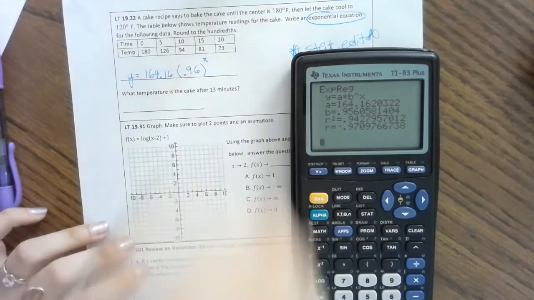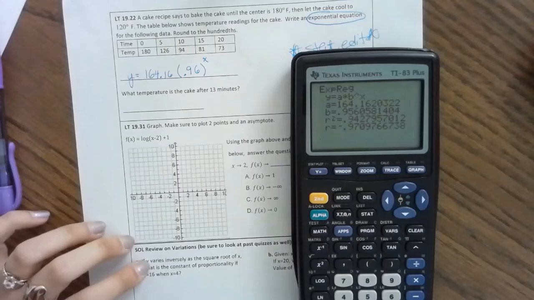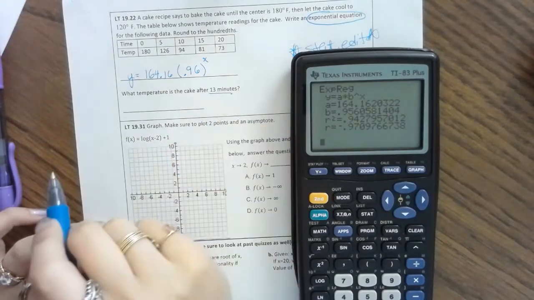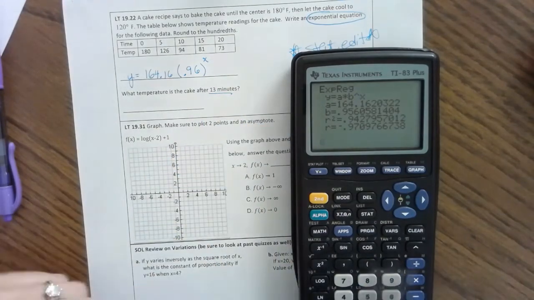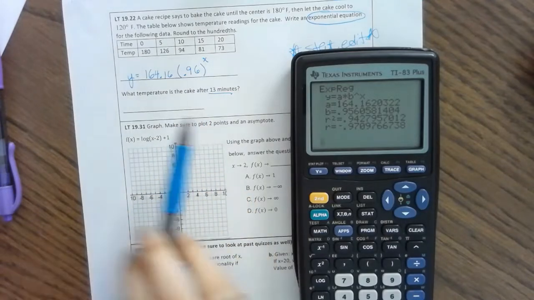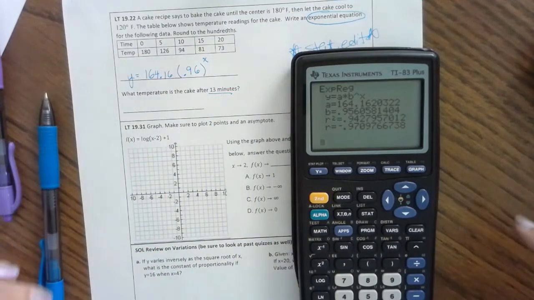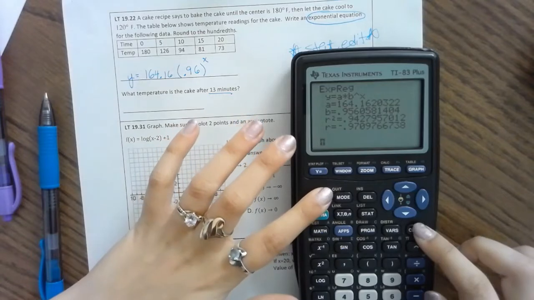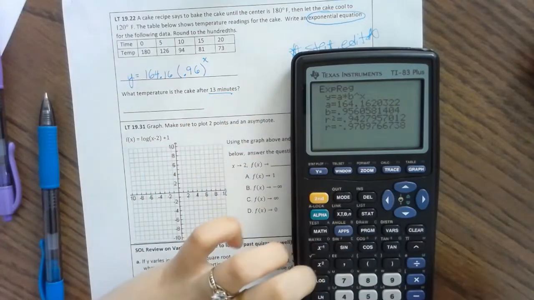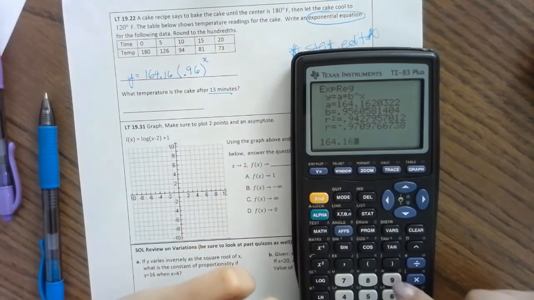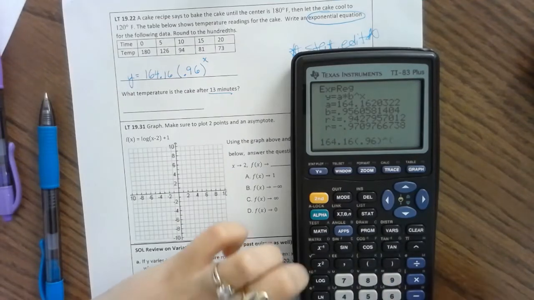There it is. And what is the temperature after 13 minutes? So they want us to now plug in 13 for x. And there's two ways you could do it. We could just as easily, I'm just going to do that, 164.16 times 0.96 to the power of 13.